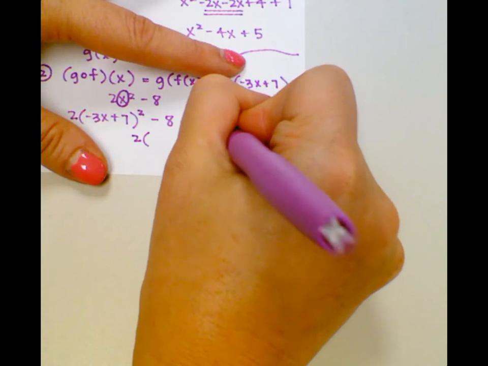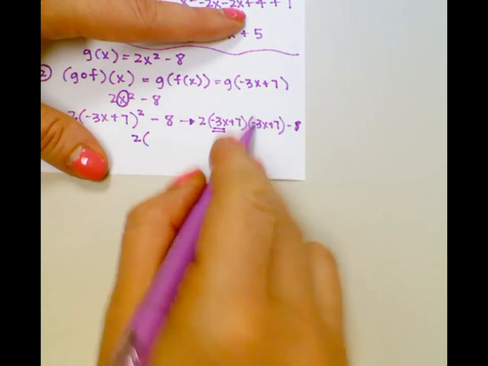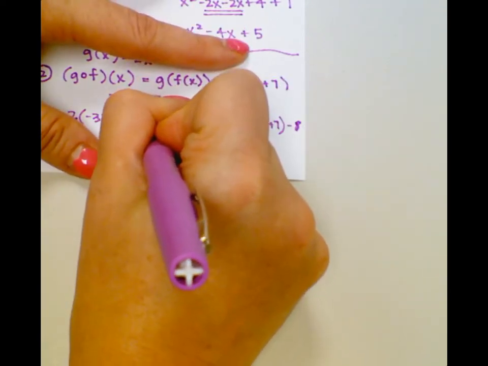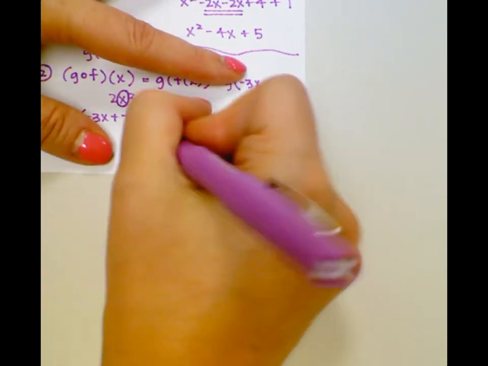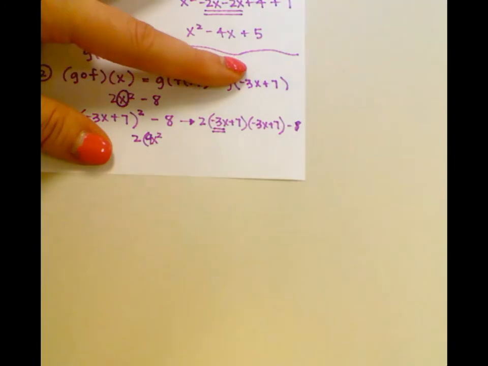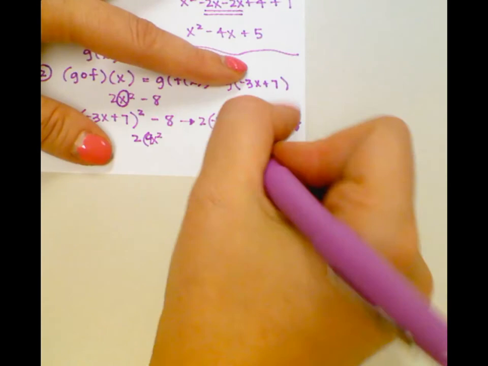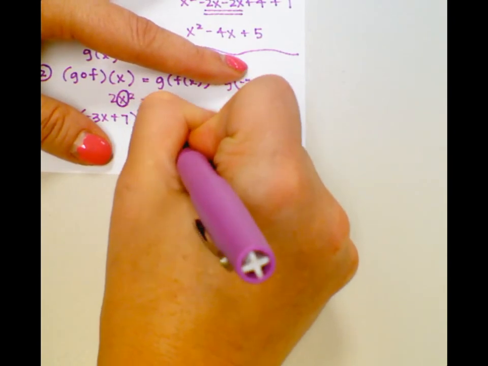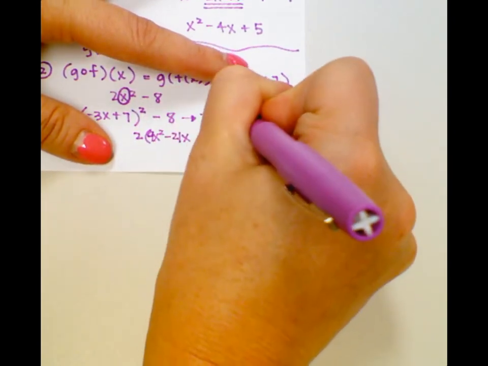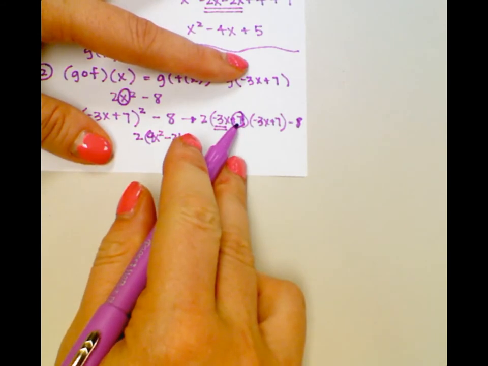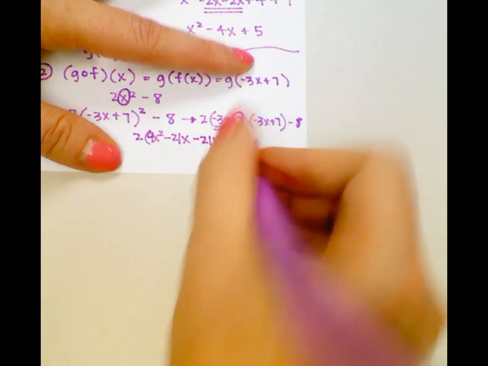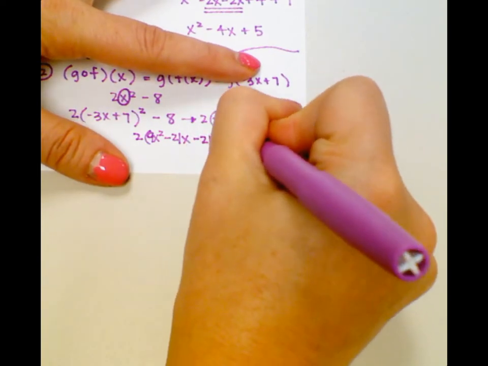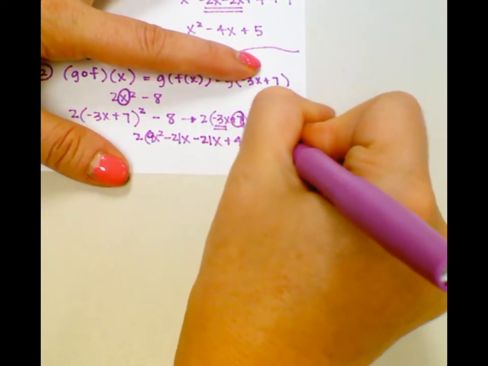Let's start with the negative 3x. So negative 3x times negative 3x is positive 9x squared. Negative 3x times positive 7 is what? Is that 21? I don't know. It's summer, when I'm taping this. My brain isn't working. Negative 21x. Now let's go over to the 7. Again, I'm just distributing everything. 7 times negative 3x. 7 times 7 is 49. And don't forget, you still have your minus 8.